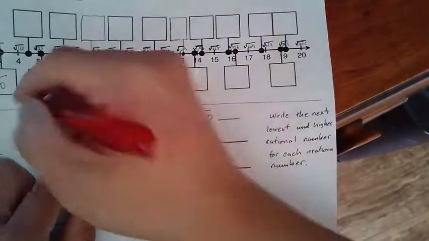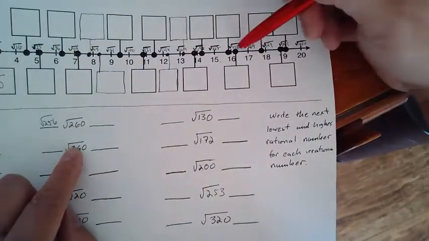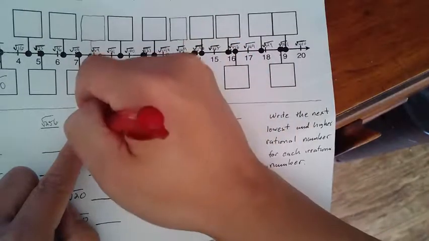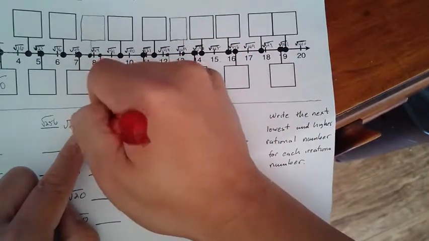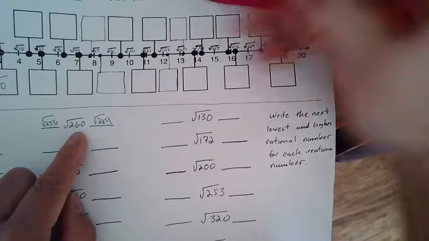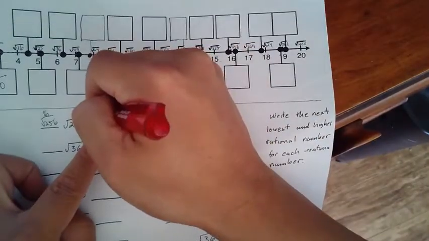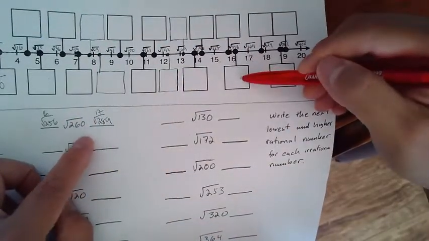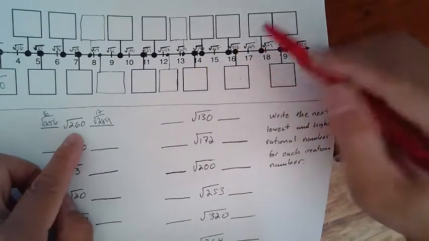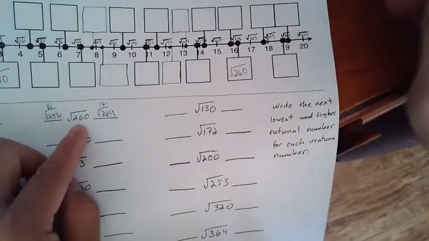256 is the next lowest perfect square, so I'm going to write 256. And for 260, the next highest perfect square is 289, so I'm going to write 289. Okay? And the square root of 256 here is 16, and the square root of 289 is 17. So this is where the square root of 260 goes. It's bigger than 256, it's smaller than 289. So you're going to write square root of 260 in there.